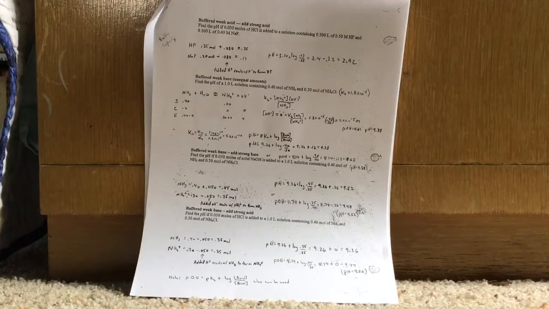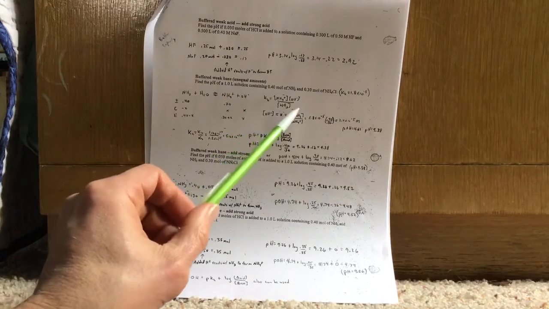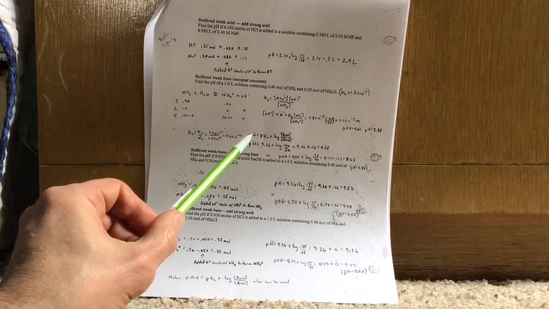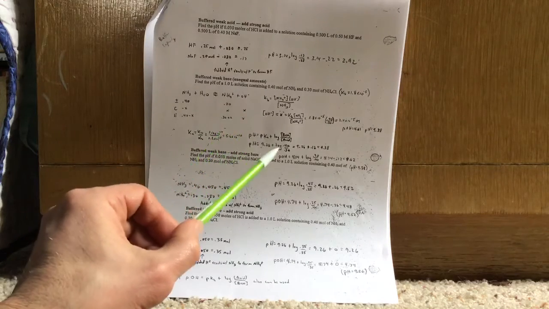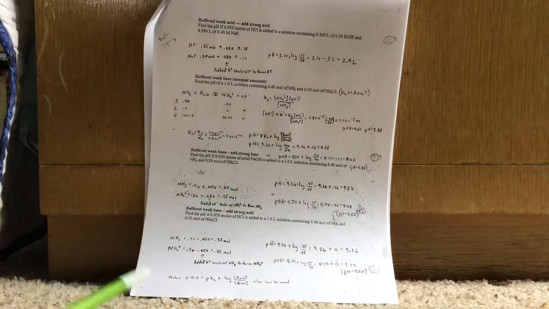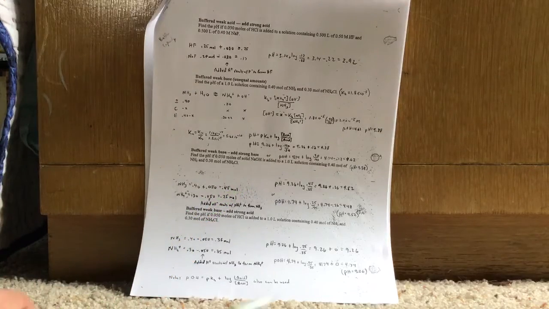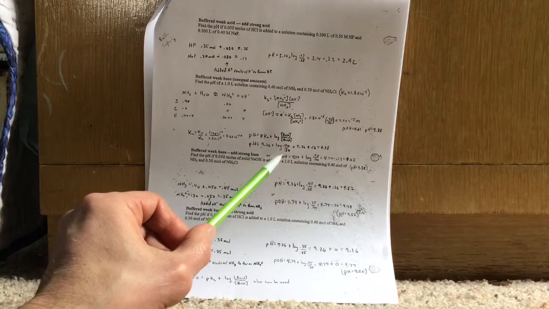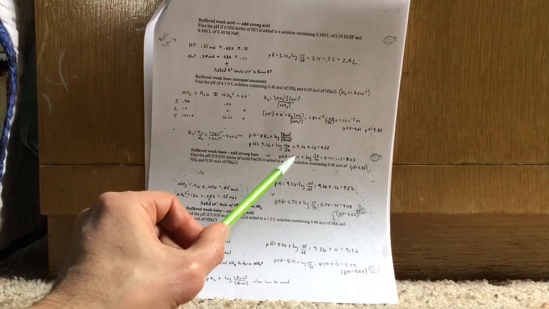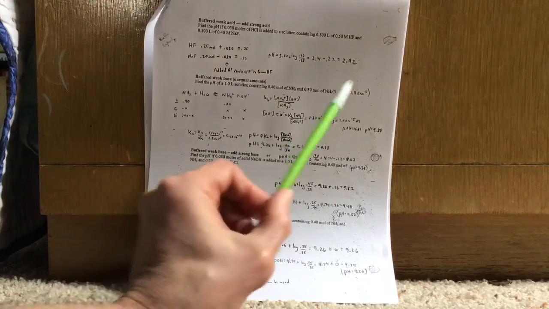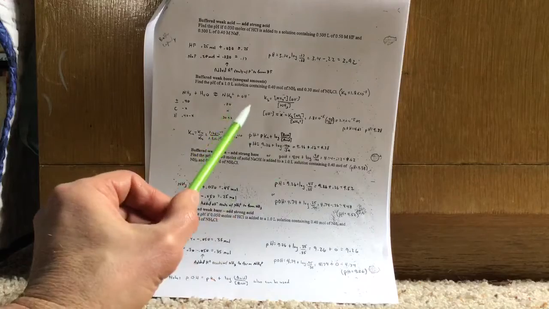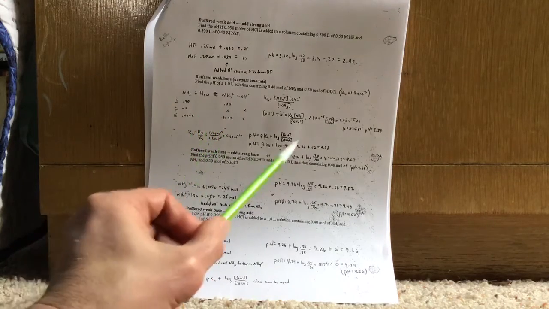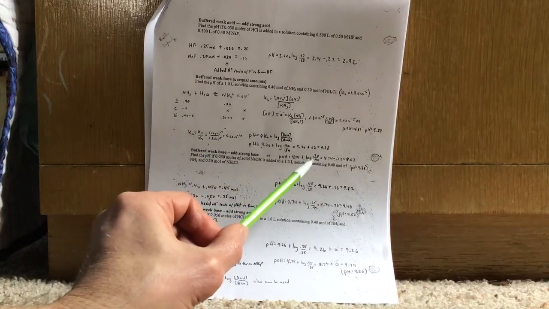Now you can solve this through Kb or using Henderson-Hasselbalch, but I'm going to go right to the adjusted Henderson-Hasselbalch, this one down here, which is the easiest one to do. So pOH is the pKb, which is 4.74 because it's the negative log of the Kb, plus the log of the acid over the base.